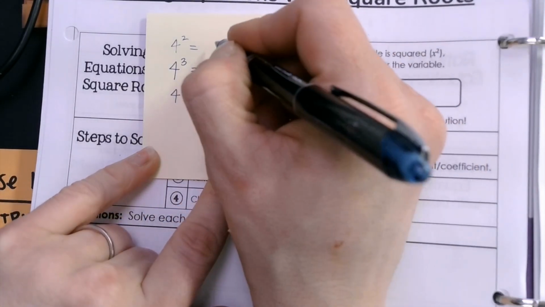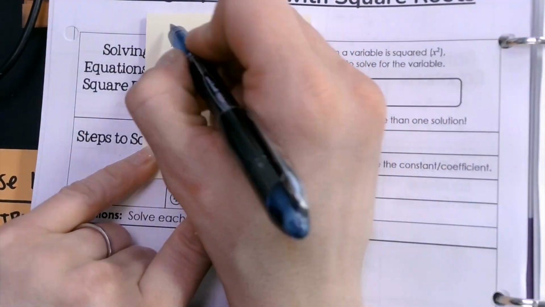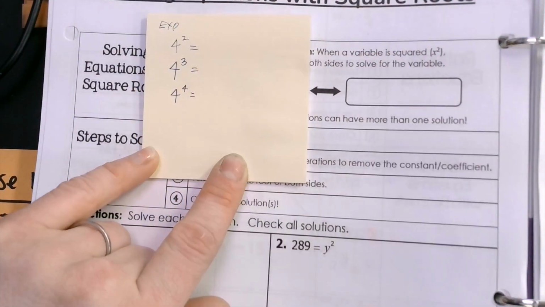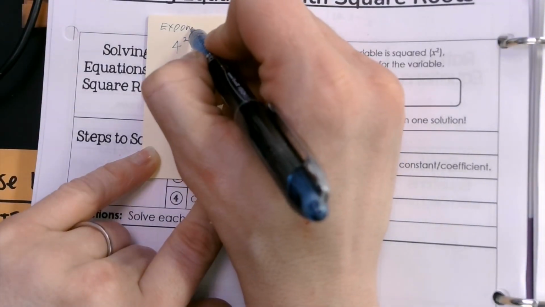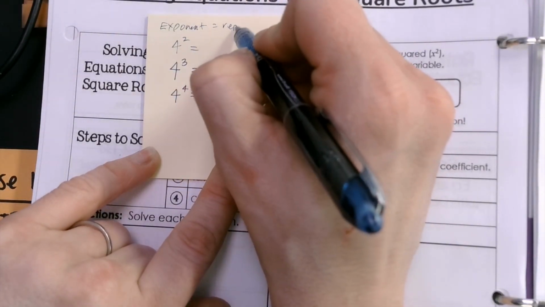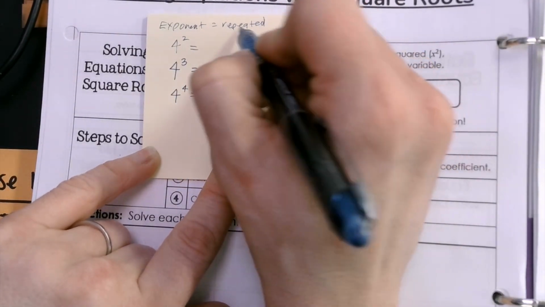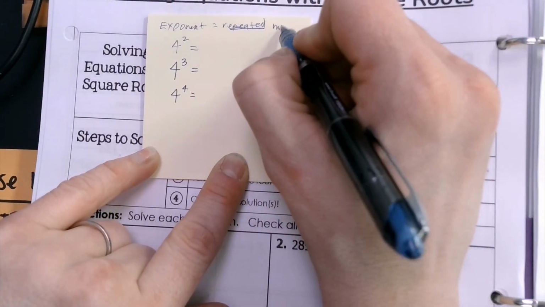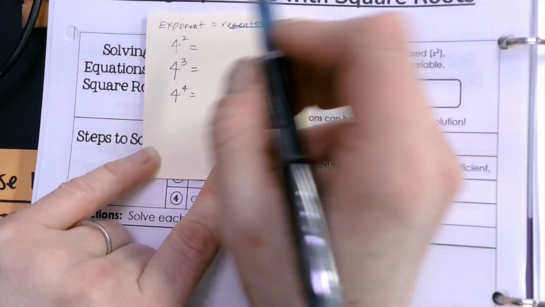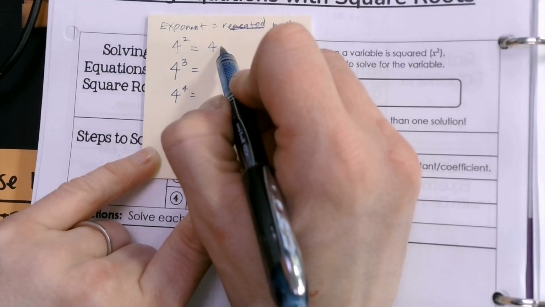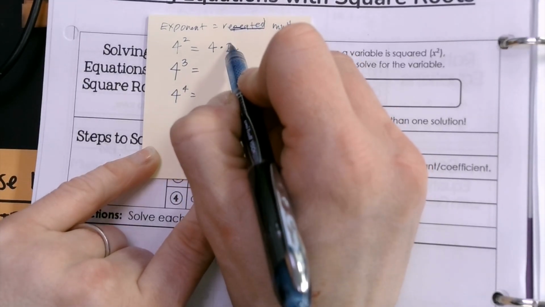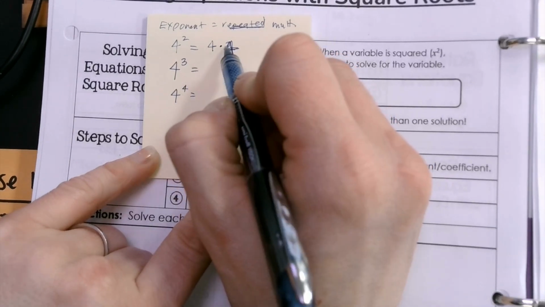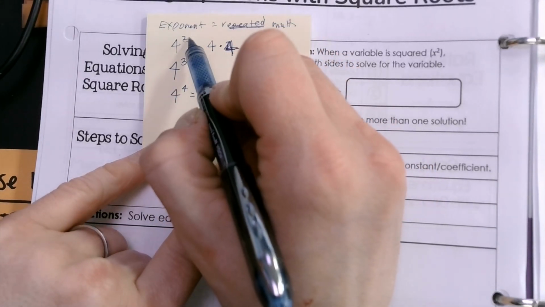It's actually repeated multiplication. So an exponent is repeated, as in again and again and again, multiplication. So we're going to multiply 4 times itself, not times 2, 4 times 4 this many times.